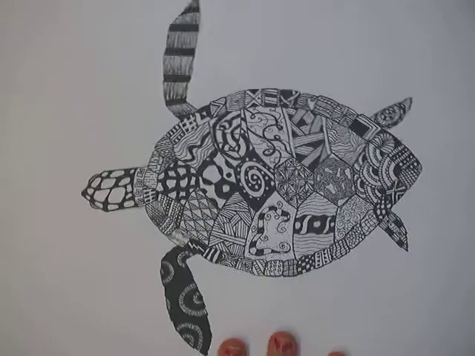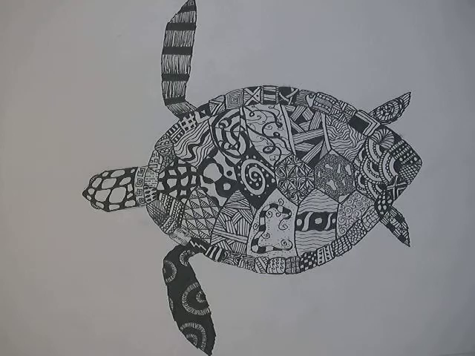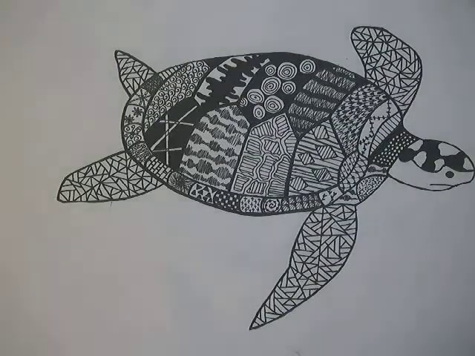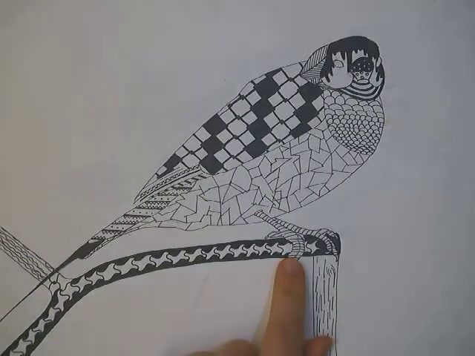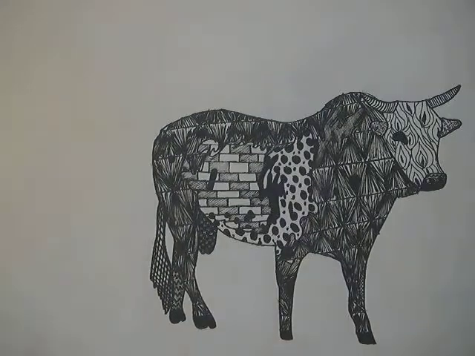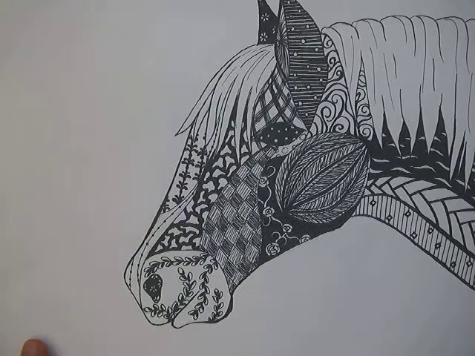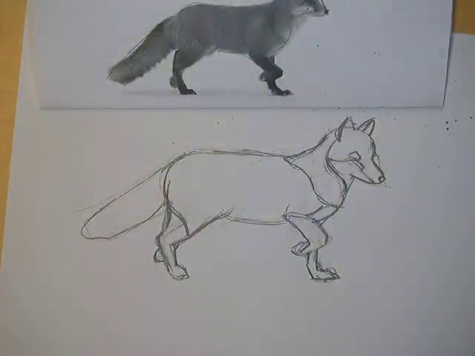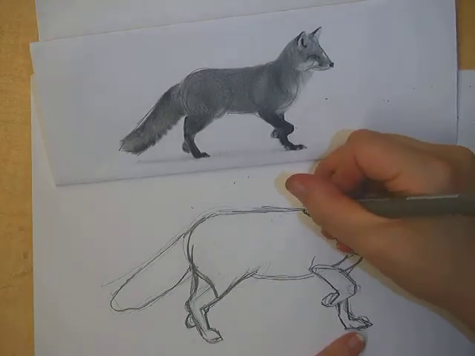Just like the square, you want to have pattern variety. You want to have dark patterns, light patterns, etc. Here we have a turtle: dark patterns, light patterns, patterns where the lines are close together, patterns where the lines are far apart. Another turtle. Or here we've got a bird. You're welcome to add things, like this bird has a twig that it's standing on, which is perfectly fine. You're welcome to add backgrounds if you want to, but just the animal by itself works just fine.